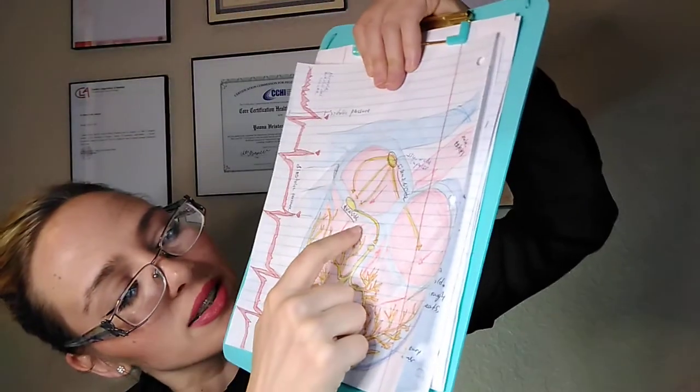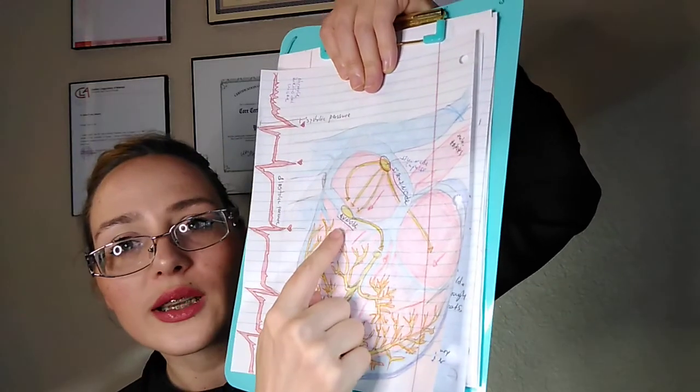Supraventricular tachycardia is again from the superior part of the ventricles. I will show you here on this painting. So this is the AV node.